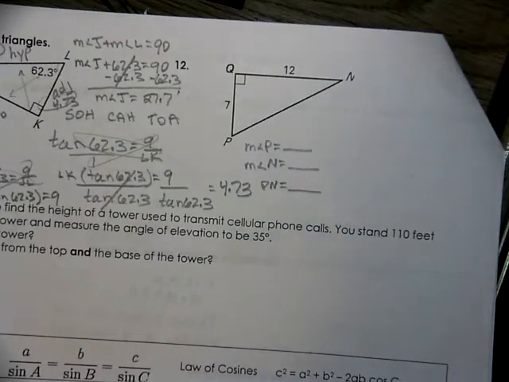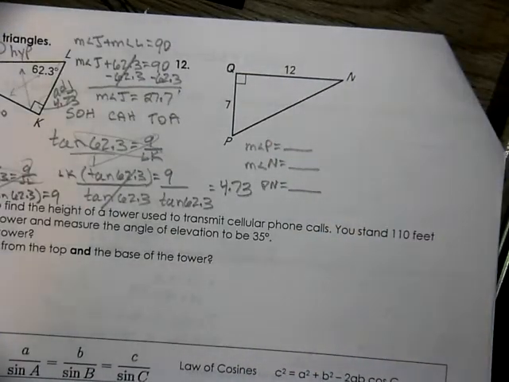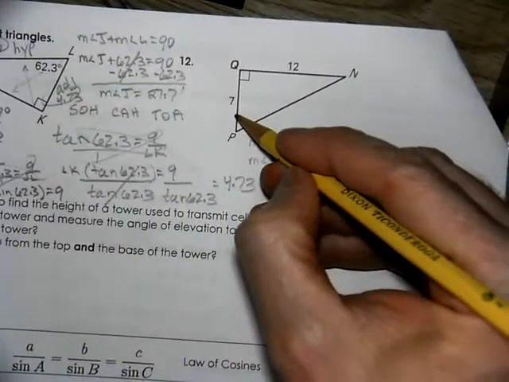So, we could use Pythagorean theorem right away to figure out the missing side. We could go ahead and try to find the angles. Let's look at the angles real quick. We have to decide which acute angle we want to find first. Let's find angle P.